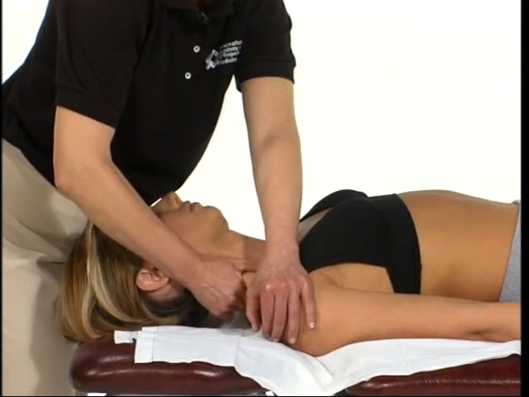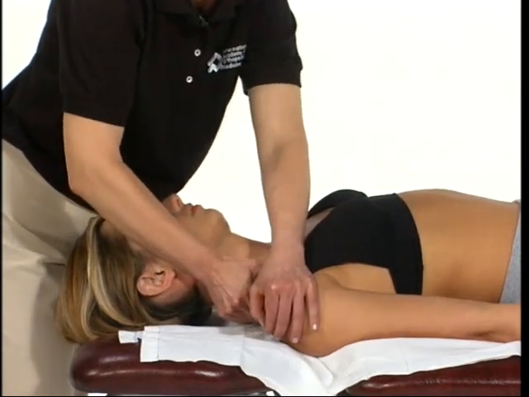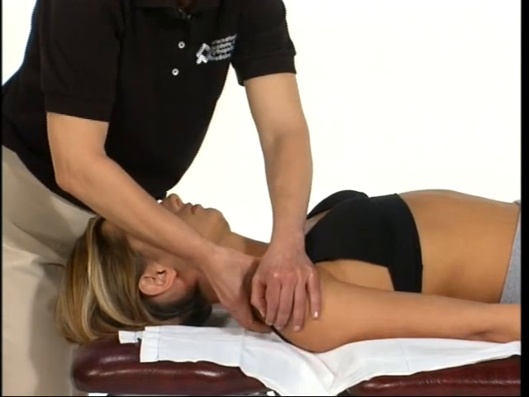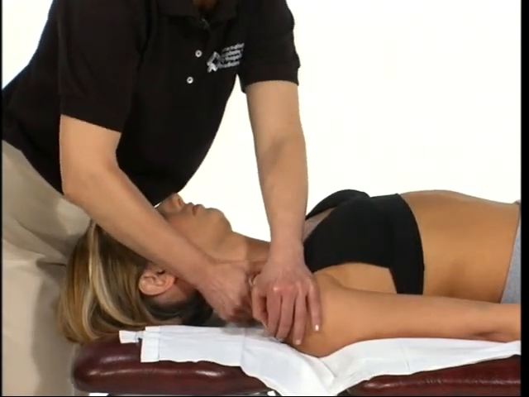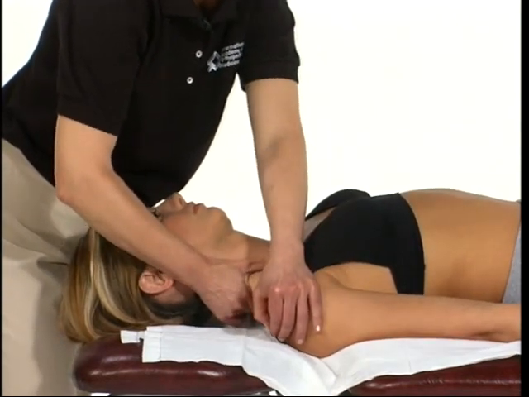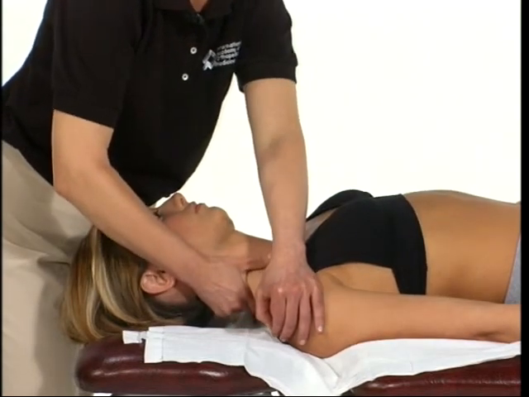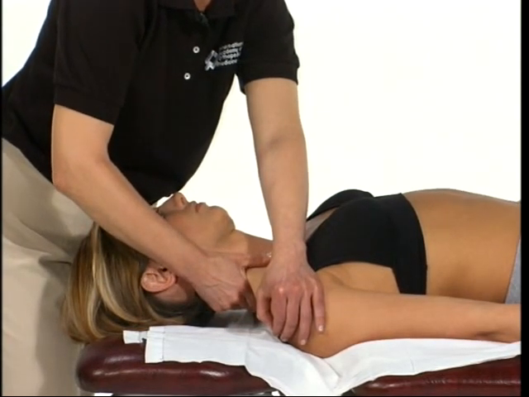And this can be performed from the lateral aspect of the muscle, moving more medially until reaching the level of the lower cervical segments.